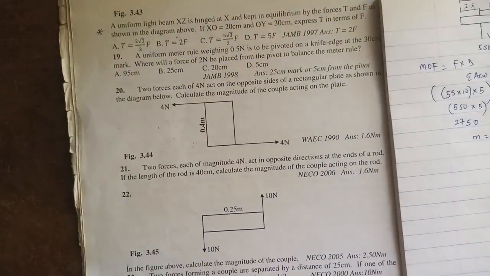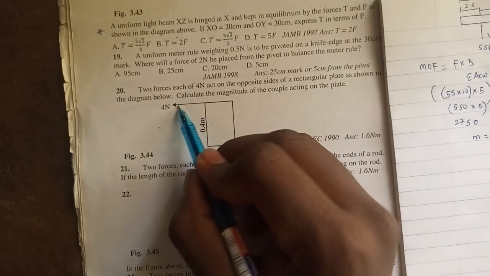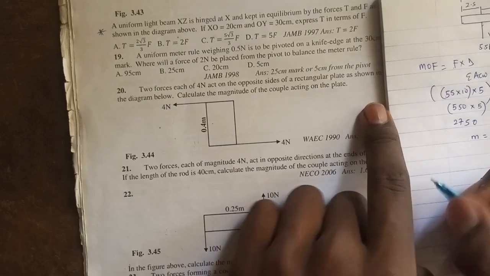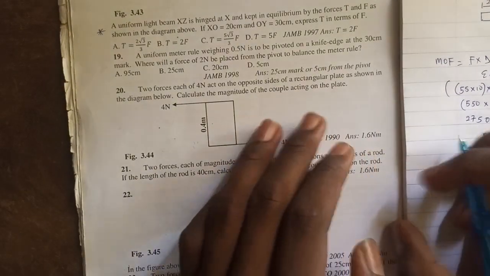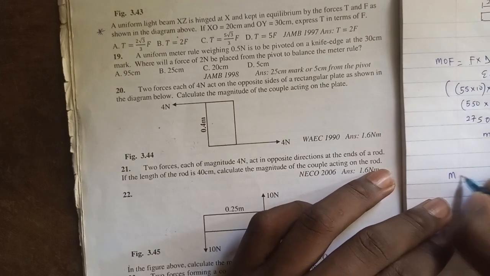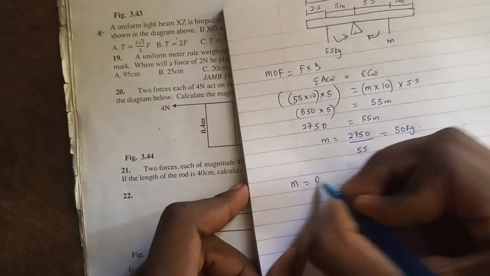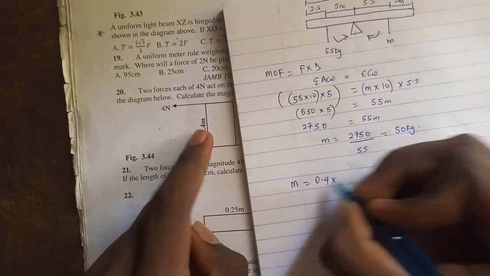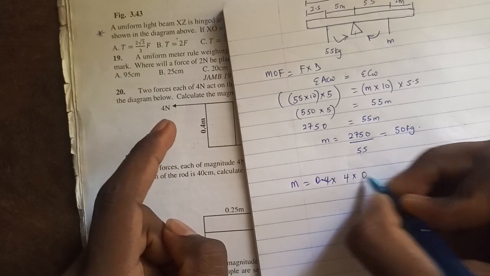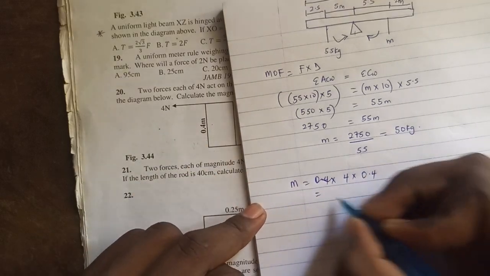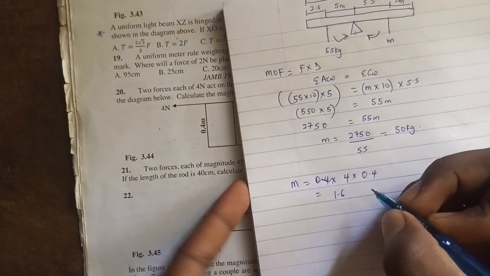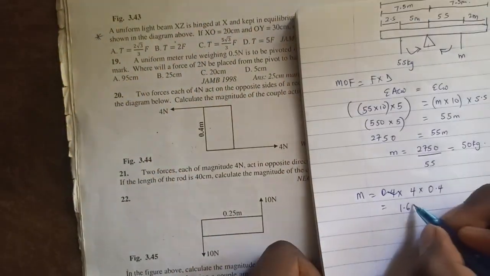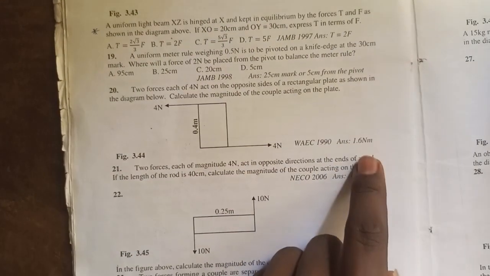It's just like moment, but in a couple, you only pick one force and the distance. So for example, if they say calculate the magnitude of the couple or the moment, you just say M equals force times distance, which is 4 times 0.4, and that should give you 1.6, yes 1.6, and the unit is Newton meter. So you can see the answer here is 1.6.